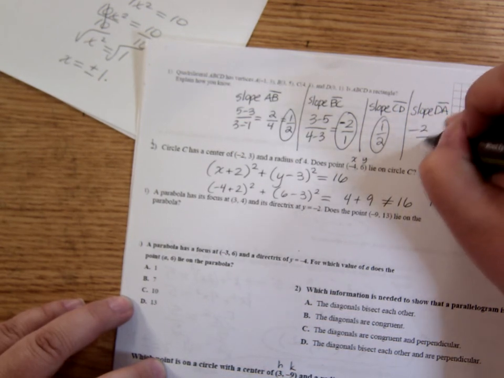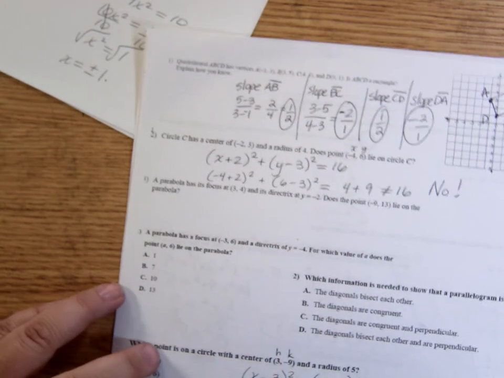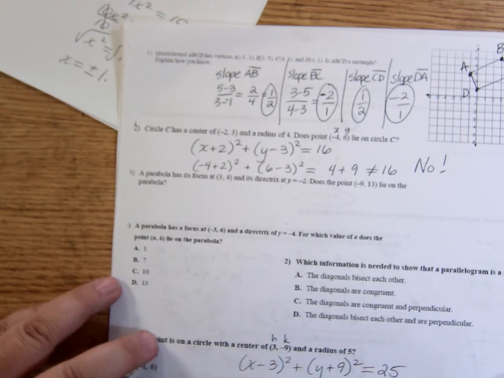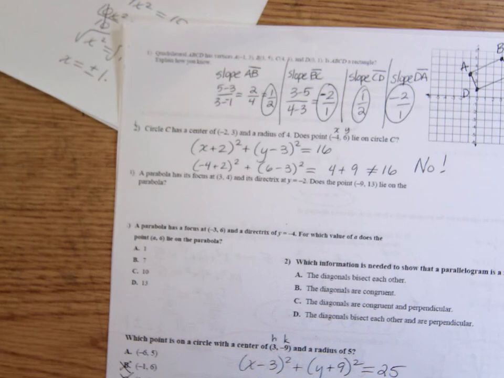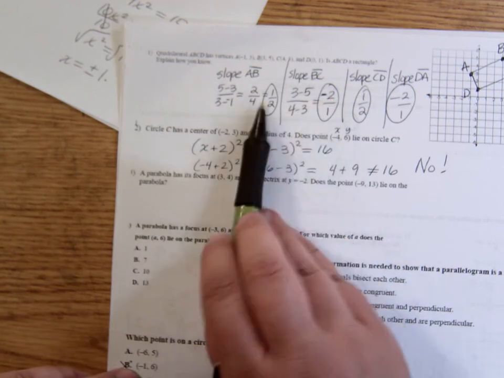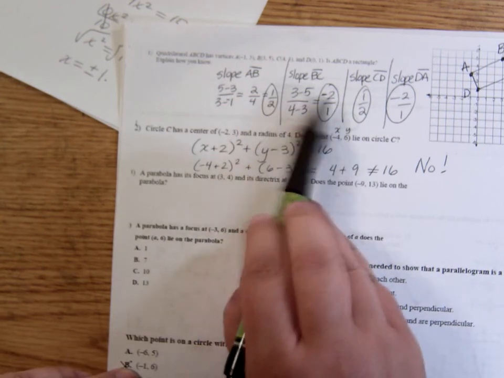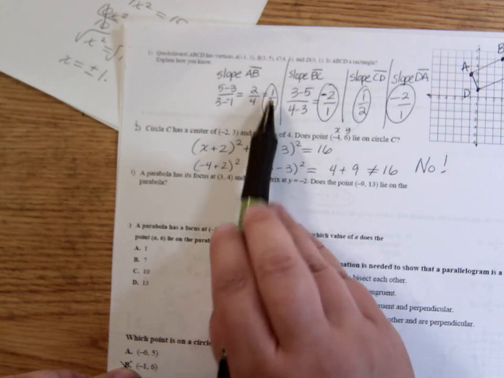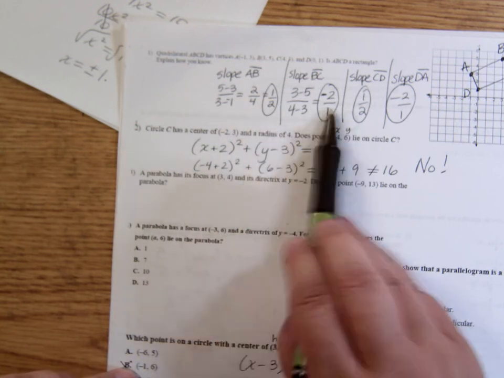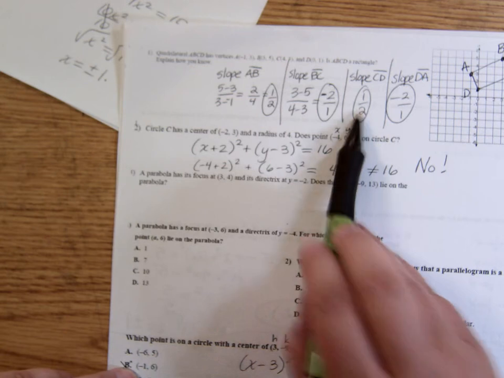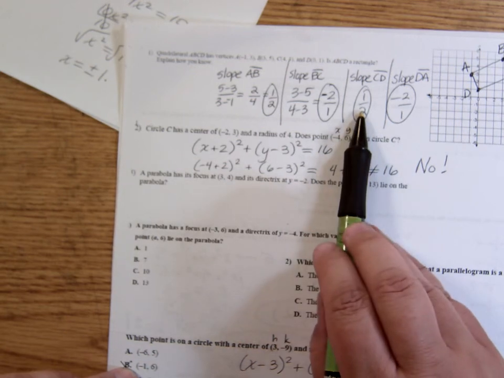And these are perpendicular lines because the slopes are negative reciprocals of each other. In other words, they're opposite signs where they meet. These two meet at B, and they're negative signs and flipped over from each other. These two are negative signs from each other and flipped over. These two are negative signs from each other and flipped over, and so are these two.